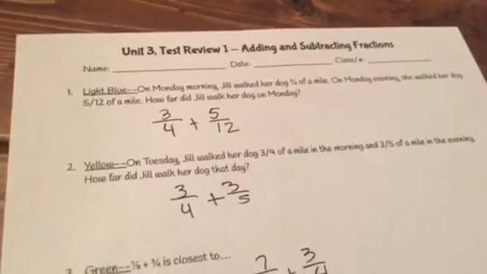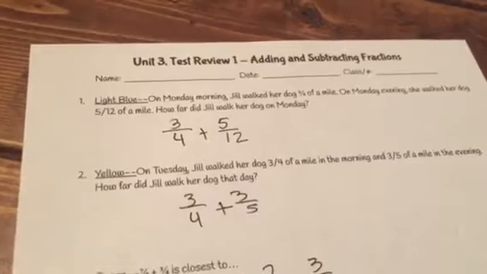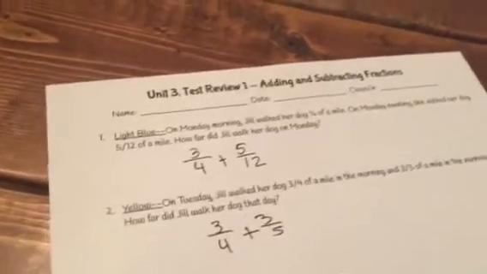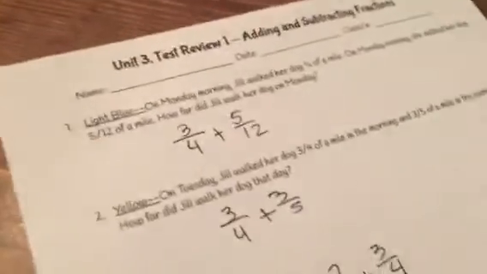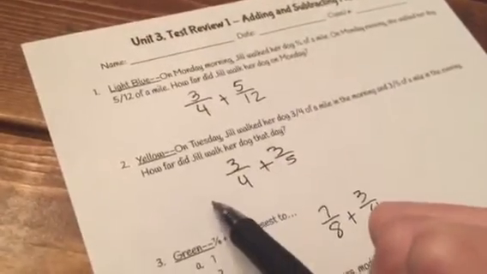So on the first one, it says Jill walked her dog 3/4 of a mile and then 5/12 of a mile. How far did she walk her dog? So we've got to put both of those together. So when we look at this, we need to find a common denominator because we cannot add fourths and twelfths. You have to have the same denominator.